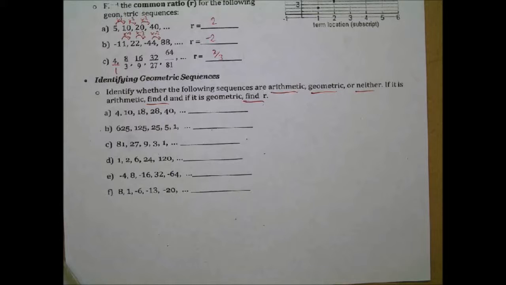Tell me if they're arithmetic, geometric, or neither. Okay, and then tell me if it's with the common ratio or common difference. Yes, ma'am. Okay. So how can we go from 4 to 10? What can we do? Okay. How about from 10 to 18? Can I get there from adding 6?